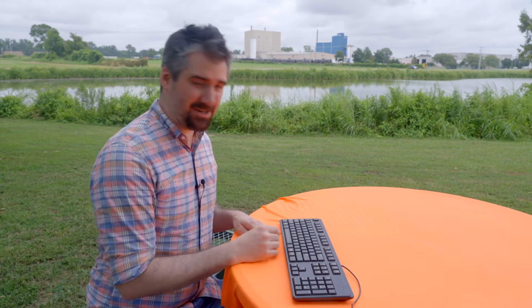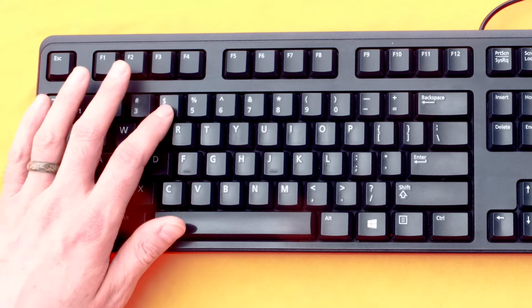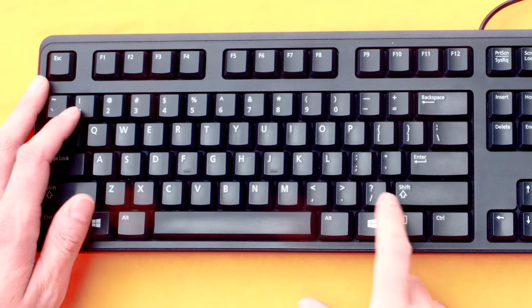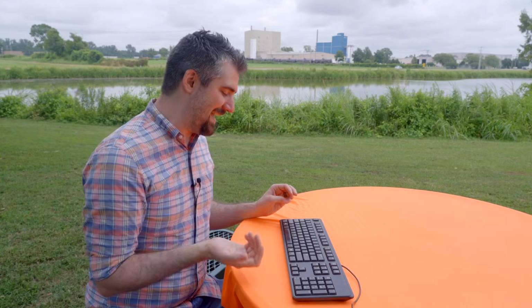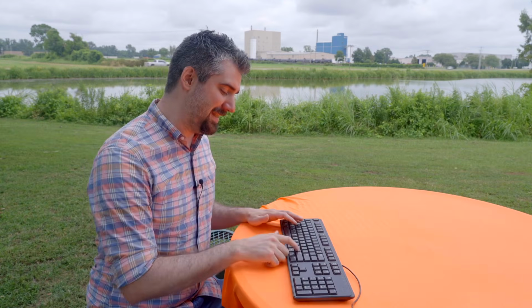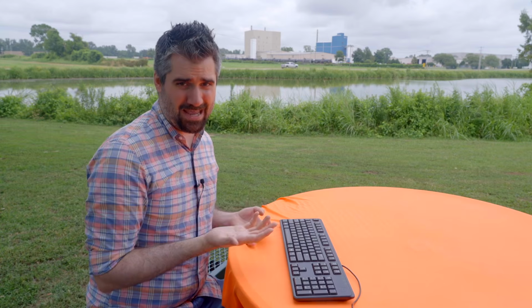More importantly though, caps lock only works for letters. If you want a $ or an exclamation point or a question mark, the only way to get that is by holding Shift and pressing that key. It doesn't work with caps lock.